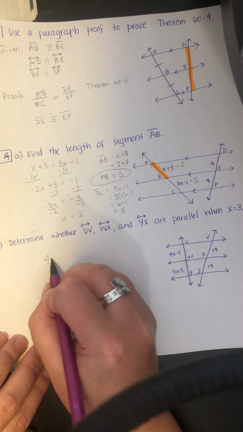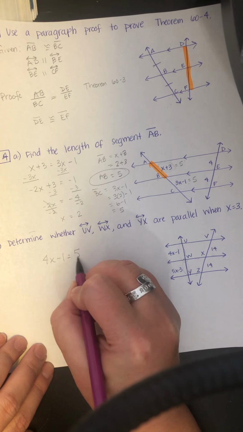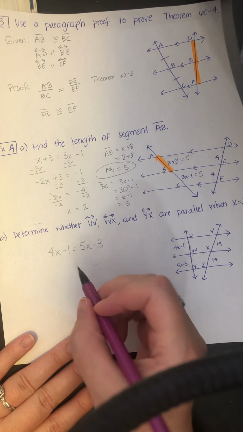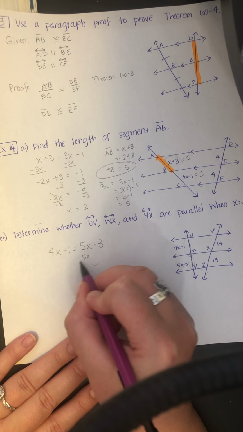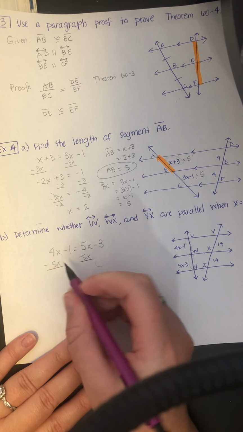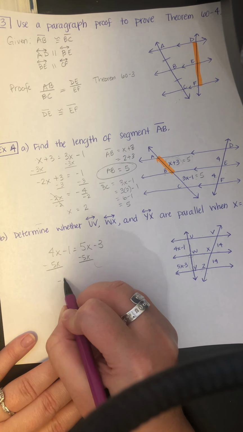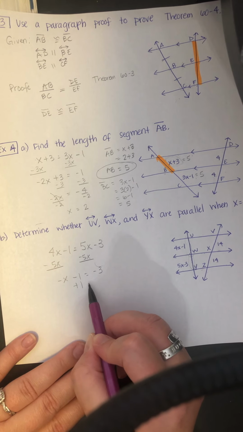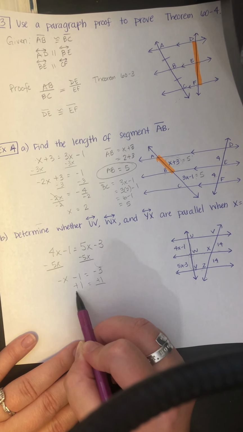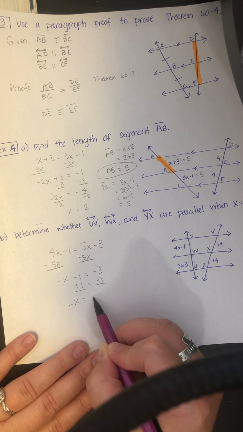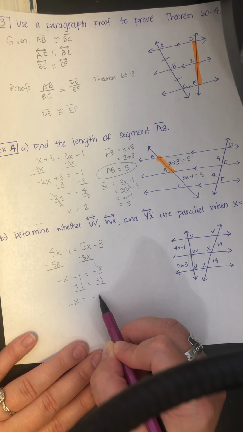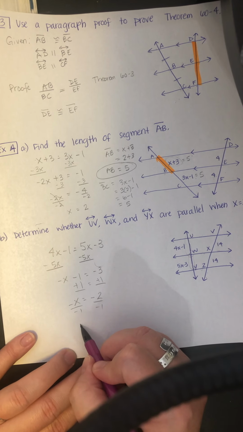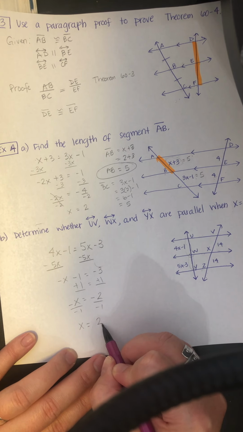We can write an equation, 4x minus 1 equals 5x minus 3. Solve for x, subtract 5x from both sides. 4 minus 5 is negative 1, or negative x. Add 1 to both sides. Negative x equals negative 3 plus 1 is negative 2. Divide both sides by negative 1. You have x equals positive 2.